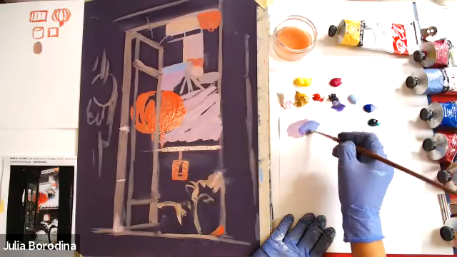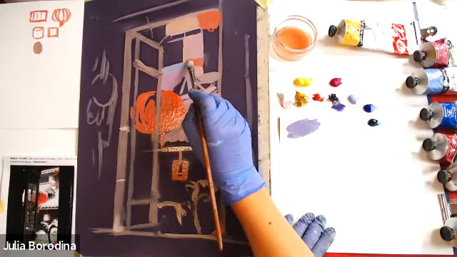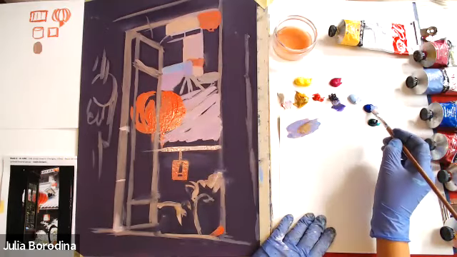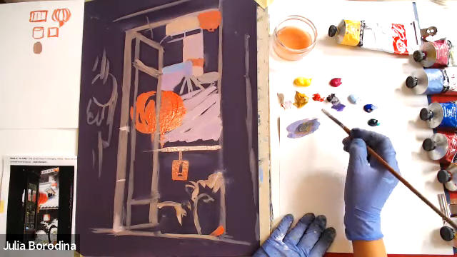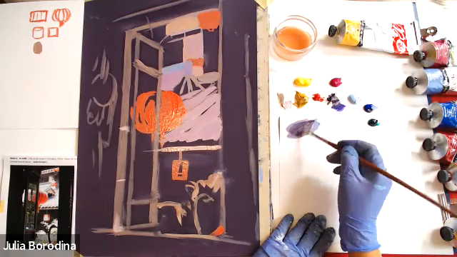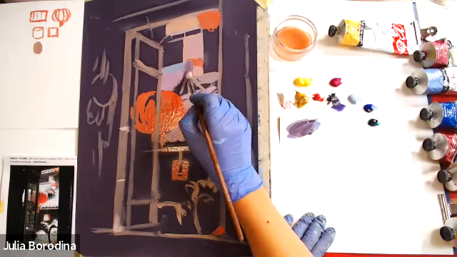Can mix it with a small amount of violet as well, of that violet-y ochre color we had. Okay, let's make it a bit stronger. Otherwise, it keeps it quite light. So then we can have a little bit more of a shadow here.